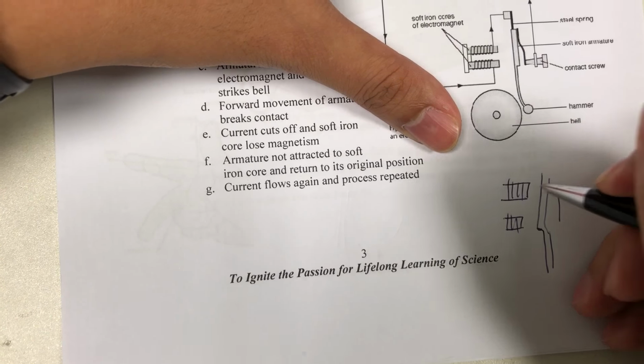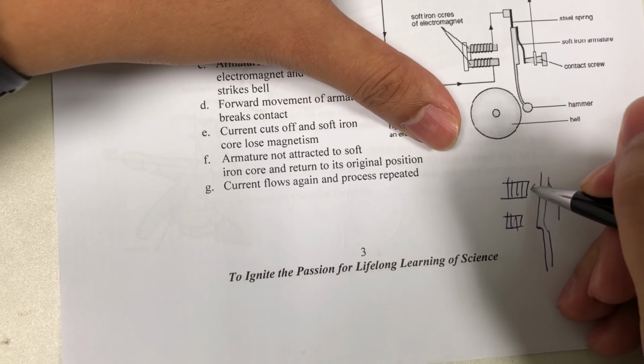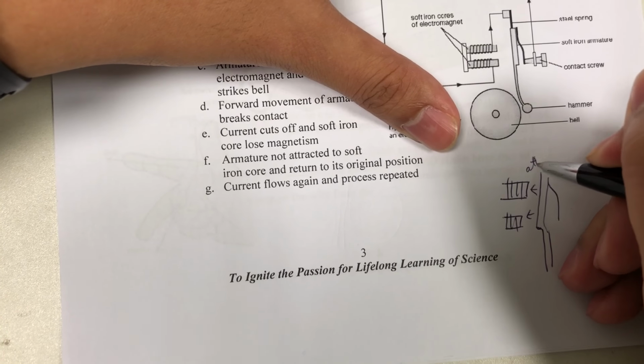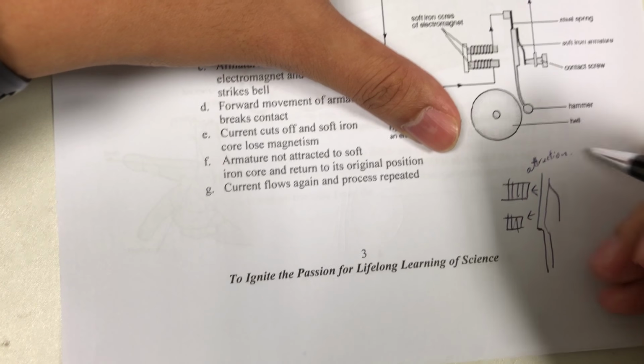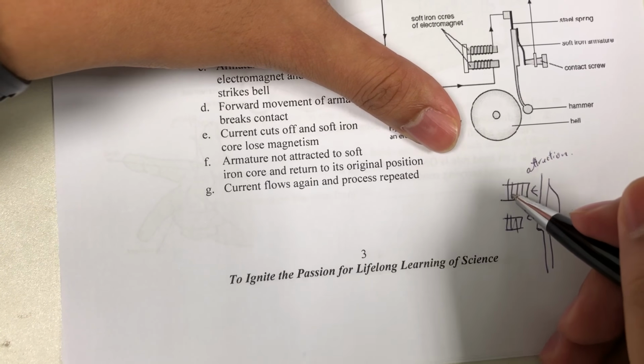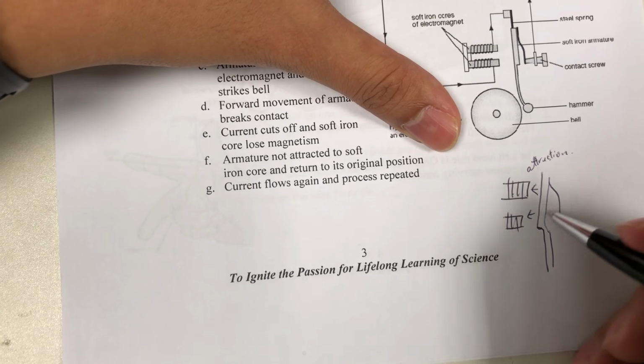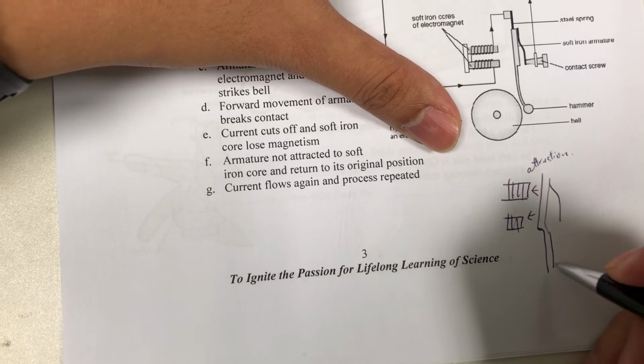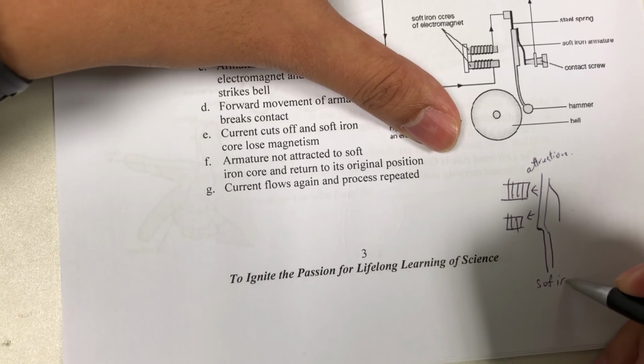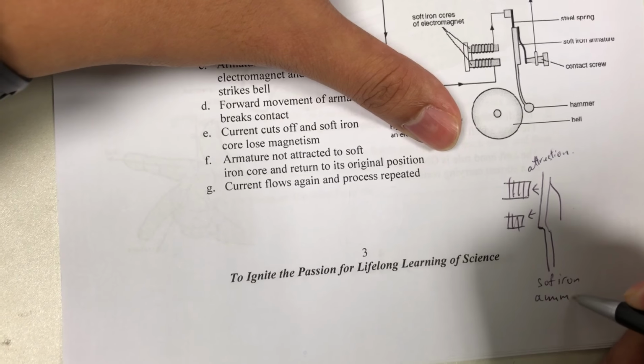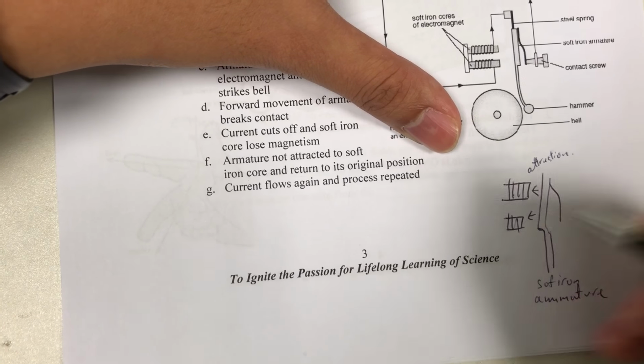So when an electromagnetic attraction takes place, it's going to pull the soft iron armature to the left.